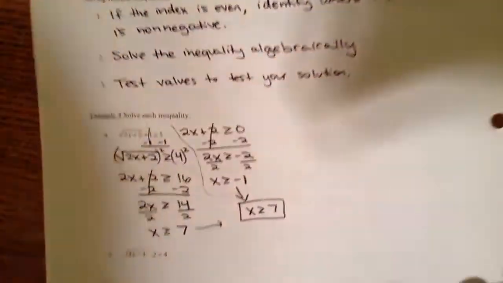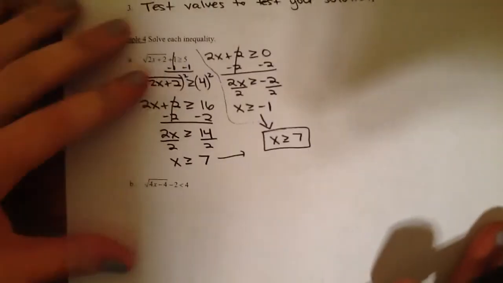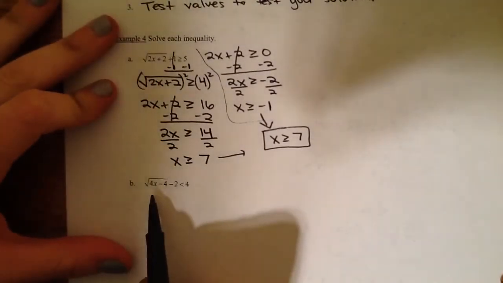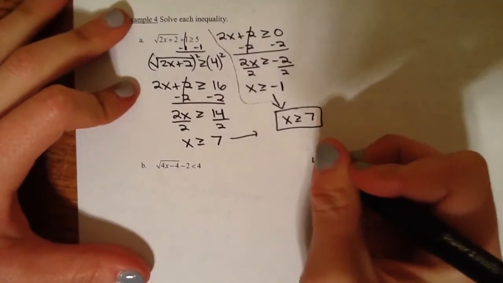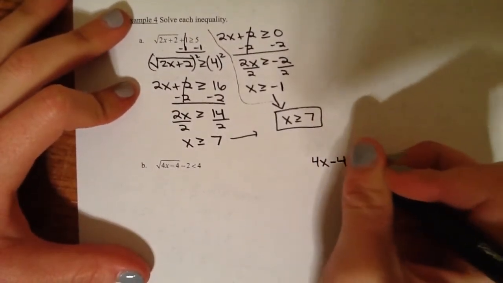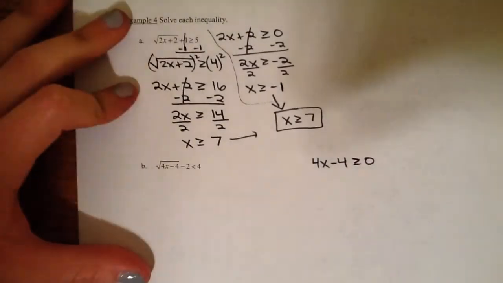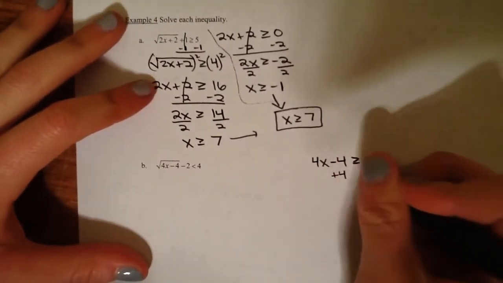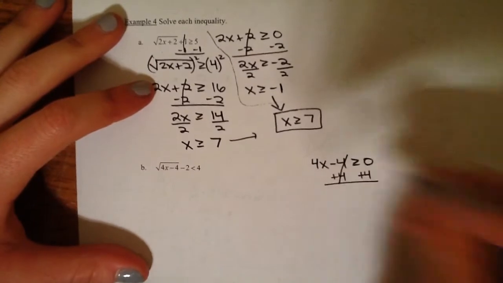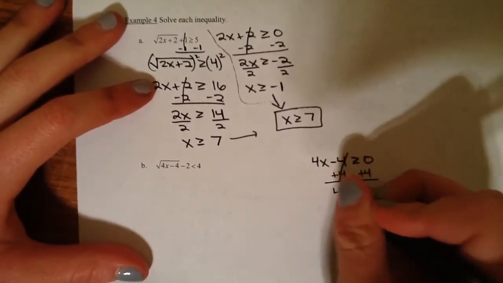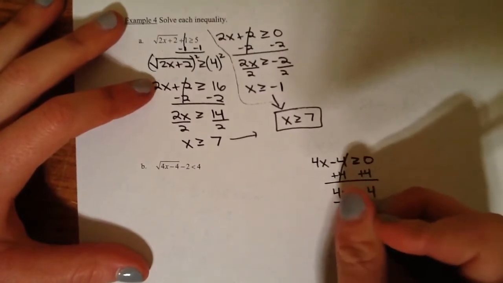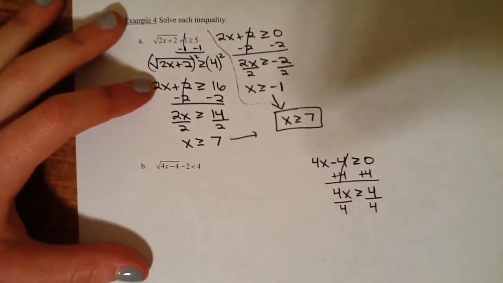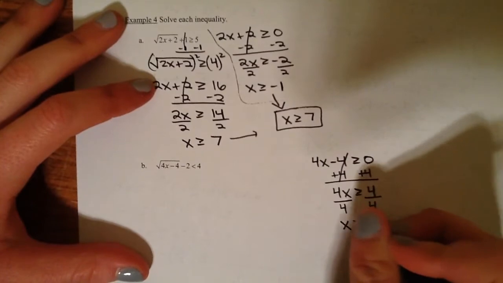Okay, so we're going to look at another example here. In this one, the index is even. It's an index of 2 because it's a square root. So the first thing we're going to do is make sure that this expression is non-negative, so set it greater than or equal to 0. Couple algebra moves here: add 4 to both sides. These will cancel. Then I have 4x is greater than or equal to 4. Divide both sides by 4, and we get x is greater than or equal to 1.